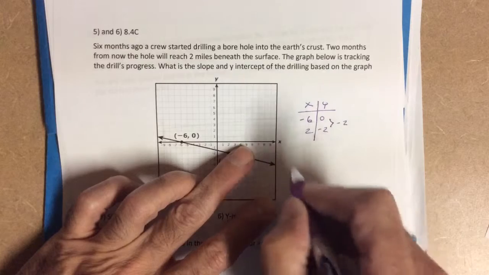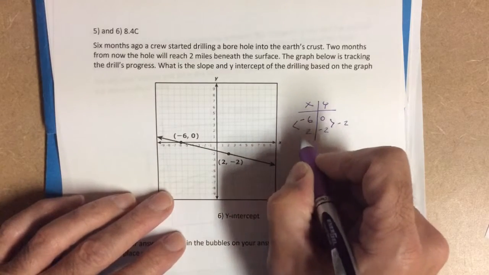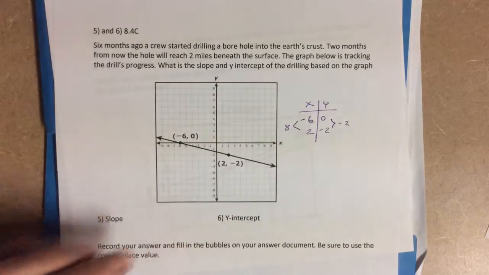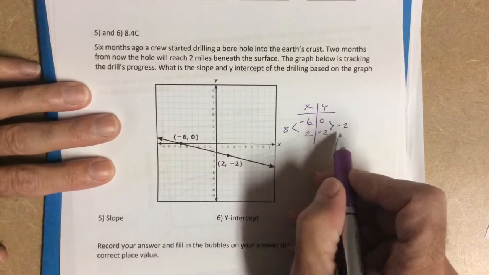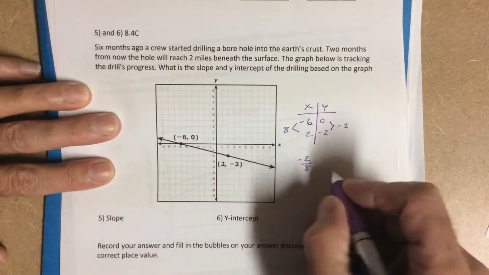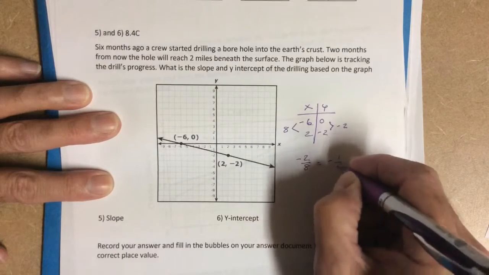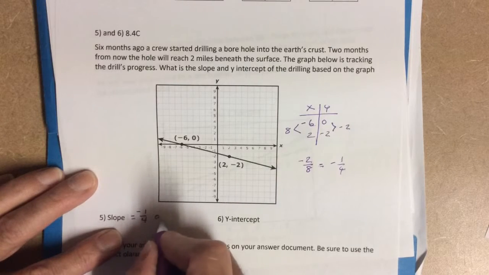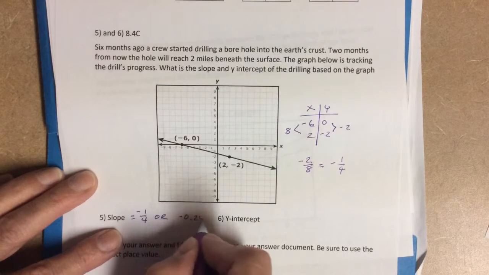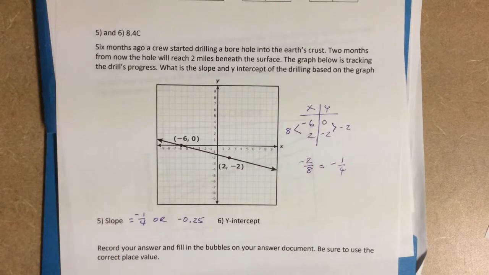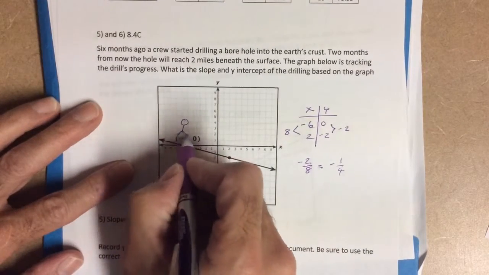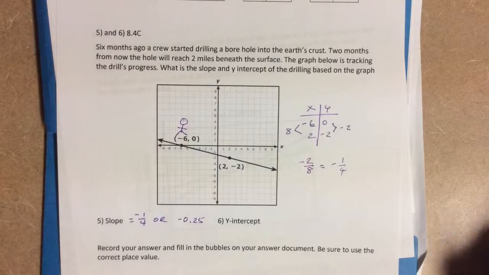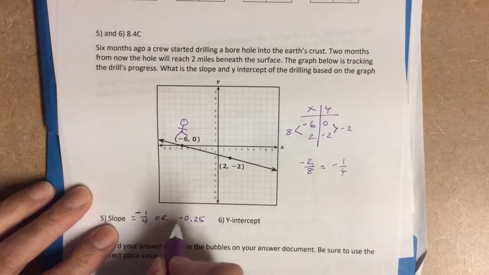This one is actually going down 2, and this one is going up 8. And so the slope is -2 over 8, which simplifies to -1 over 4. So the slope was -1/4, or -0.25. A few of you had positive 0.25, but you shouldn't have missed that, because if you're walking, you'd be walking down the hill, not up the hill. So you should have bubbled in a negative.